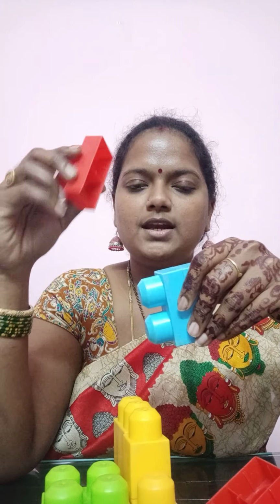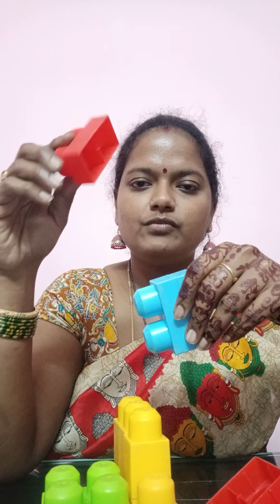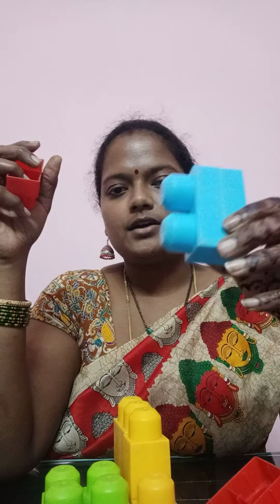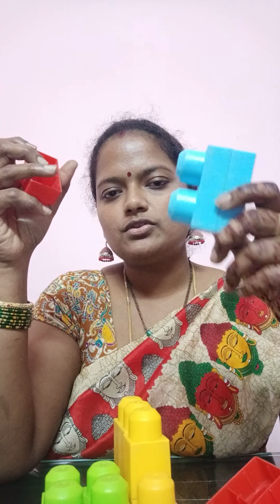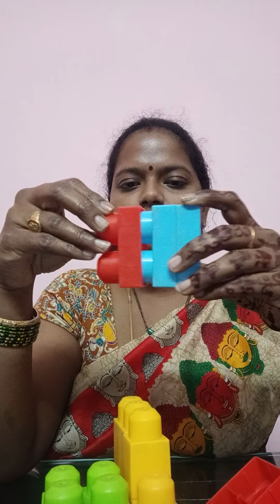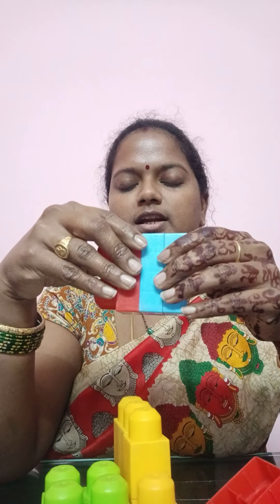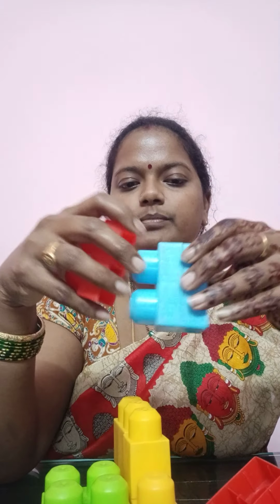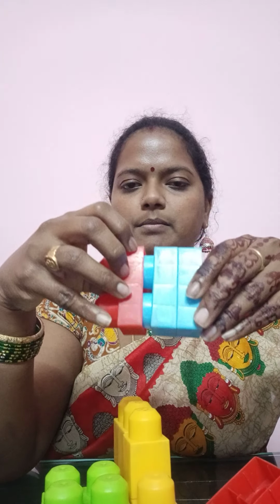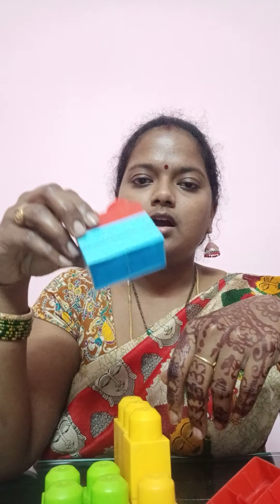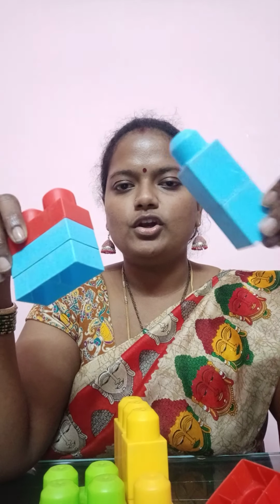One is a carbon atom from the carbon element, and these are two oxygen atoms from the oxygen element. So two different types of atoms are combining. Actually it is triatomic because three atoms are there, one carbon atom and two oxygen atoms combining to form CO2.